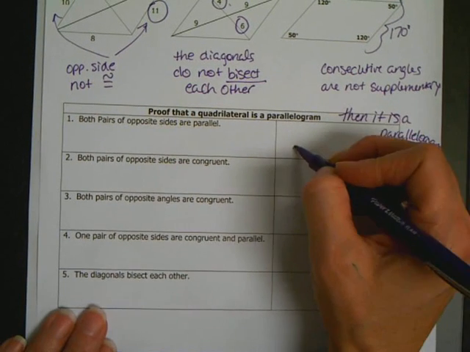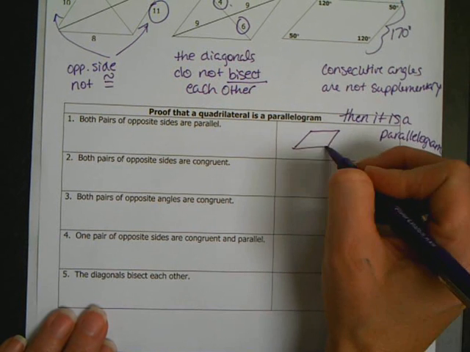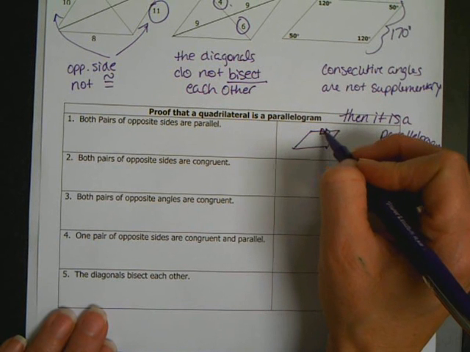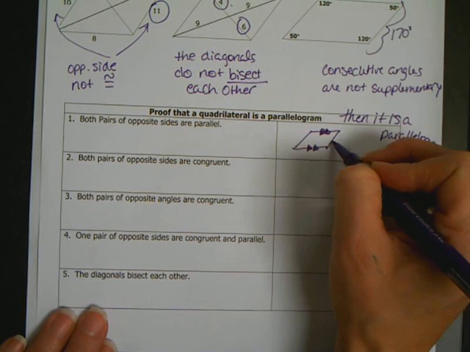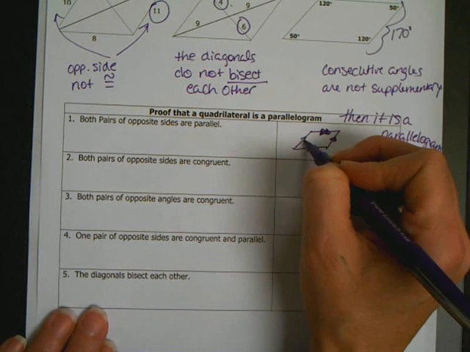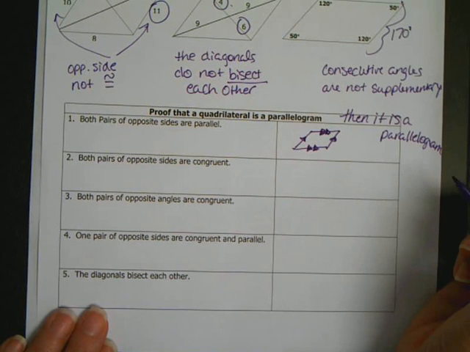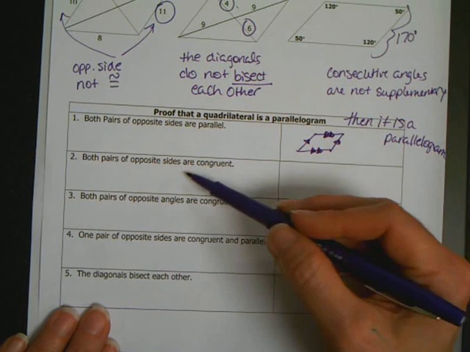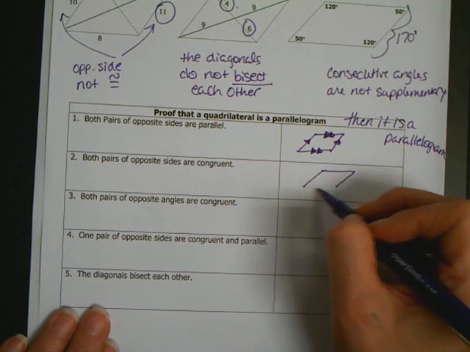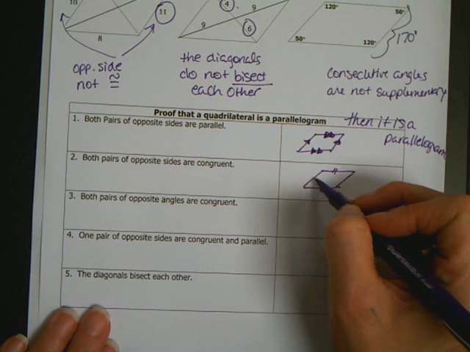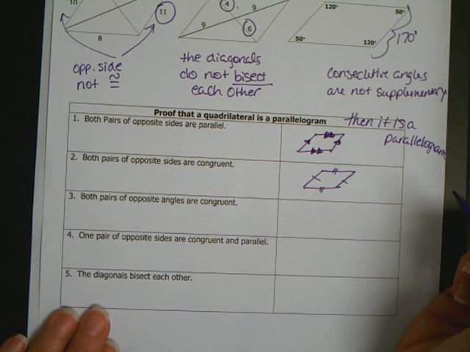When we draw these pictures, they're going to be representative of the exact rules that we wrote down for the first part of the lesson. Both pairs of opposite sides are congruent. So draw your parallelogram and mark opposite sides to be congruent.